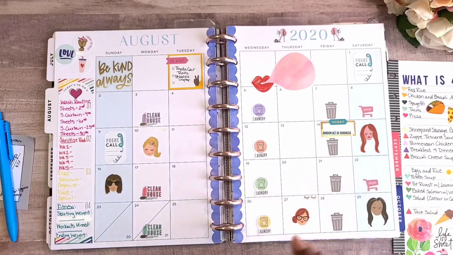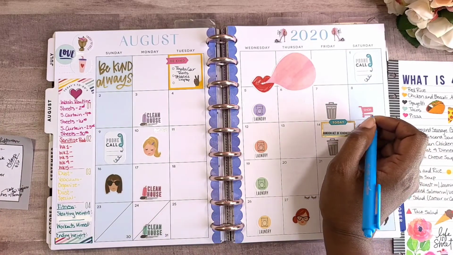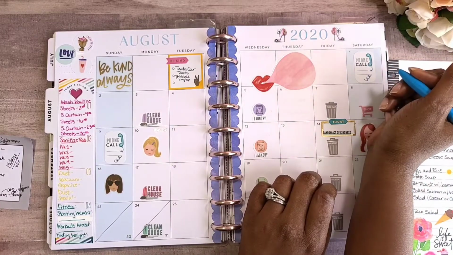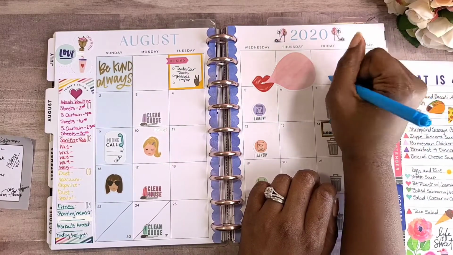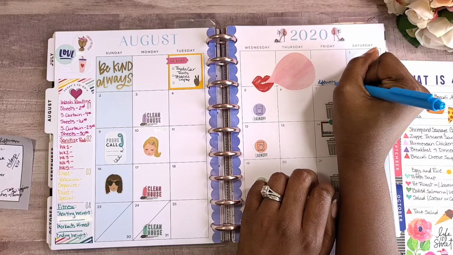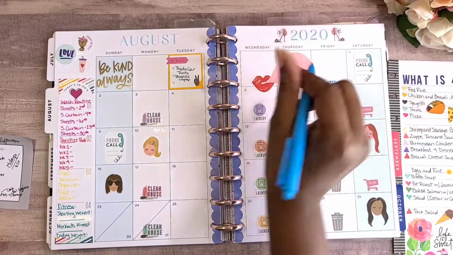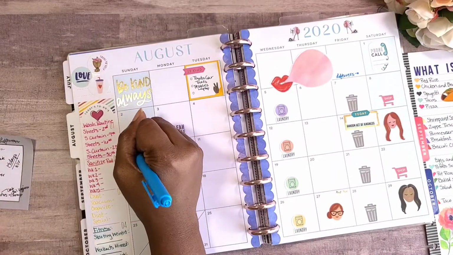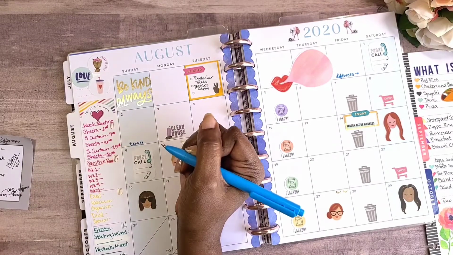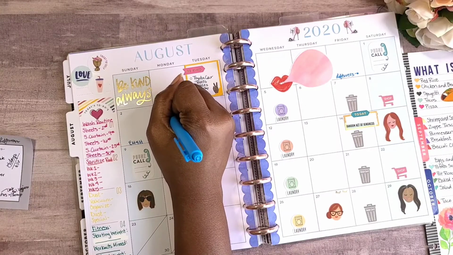Okay, so here we go. The beginning of the month, on the 1st, we had leftovers. So I'm just going to put it here and draw an arrow. And on the 2nd was every man for himself. So I got a break. I actually made dumplings on the 3rd.